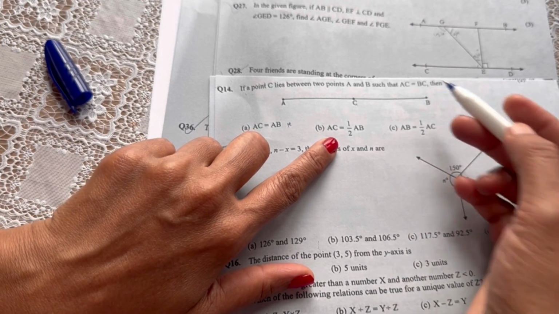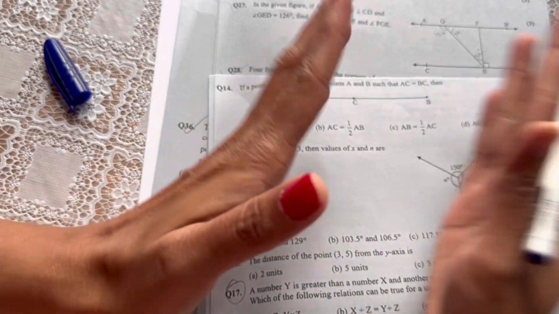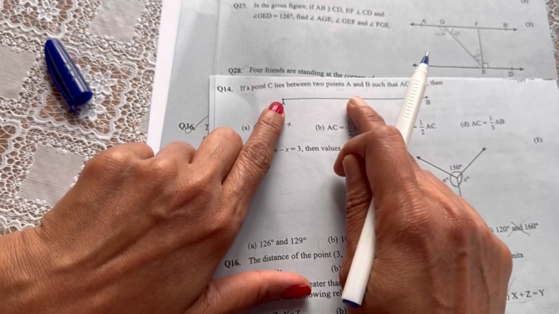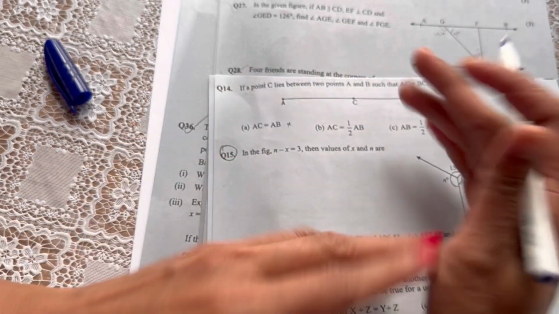Yes. Because here they said AC and BC are equal in measurement. So C is the midpoint. If C is the midpoint, then the measurement of AC is equal to half of AB. Yes, this is correct.